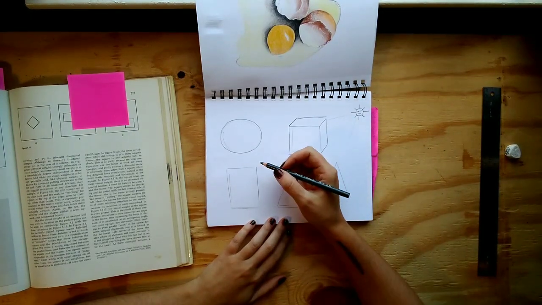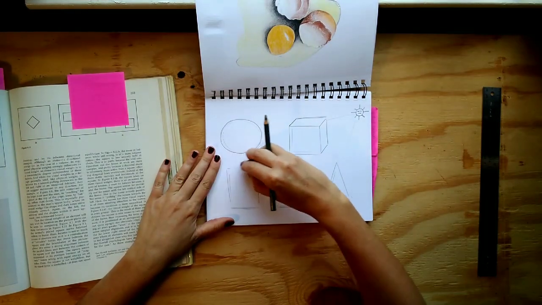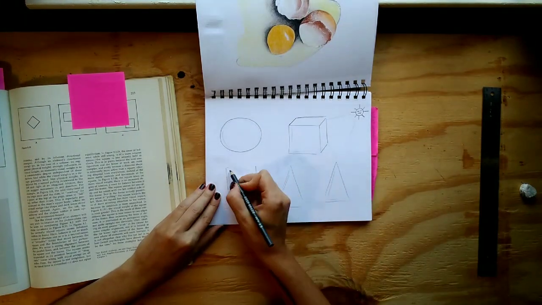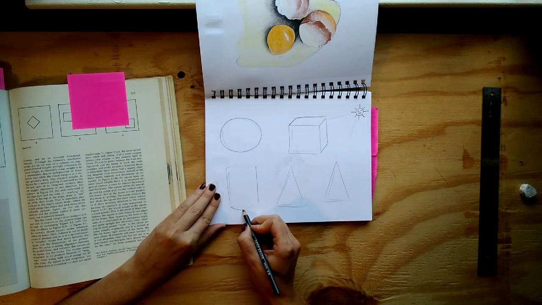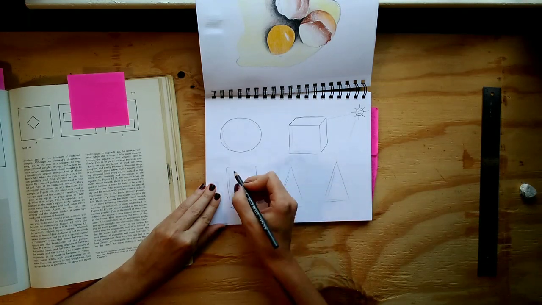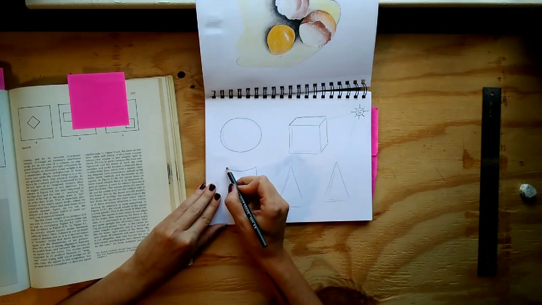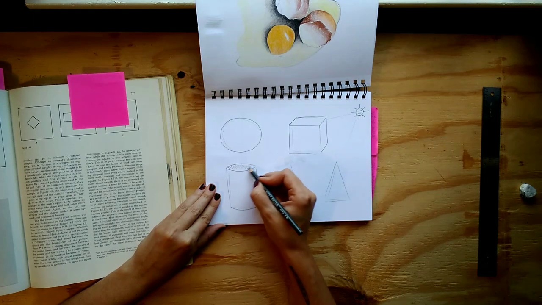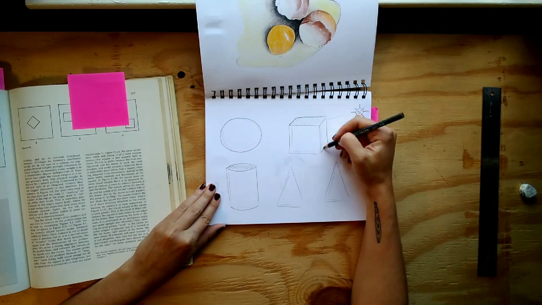Now for the cylinder. The trick with the cylinder is to erase the top line and erase the bottom line. And what you do is you take the bottom line and you curve it down just a little bit. Then you repeat that and you make the top line curve down just a little bit. Then you make a second top line that curves up just a little bit. So here you see you have the top of the cylinder, and you see you got the top of the cube here and the side of the cube.